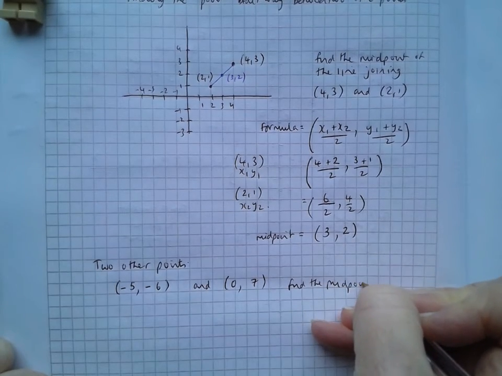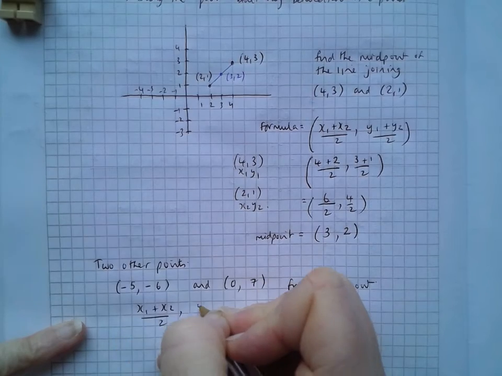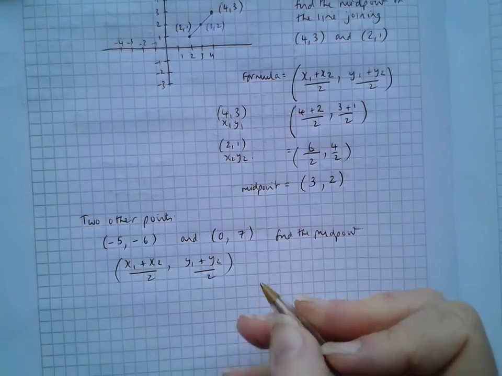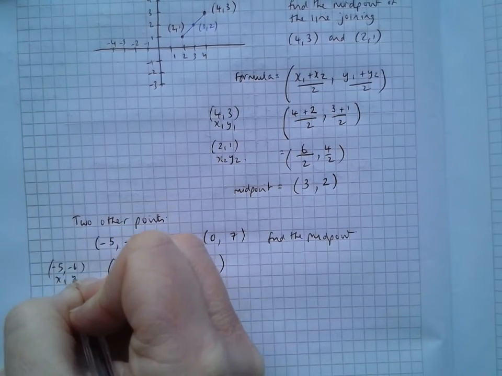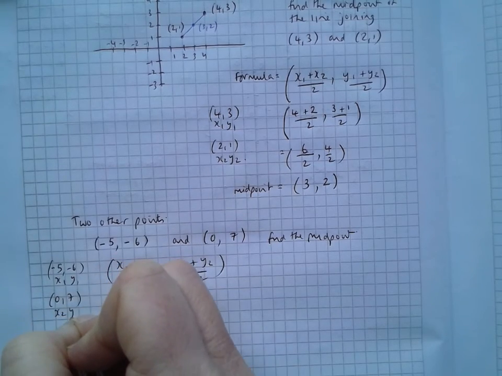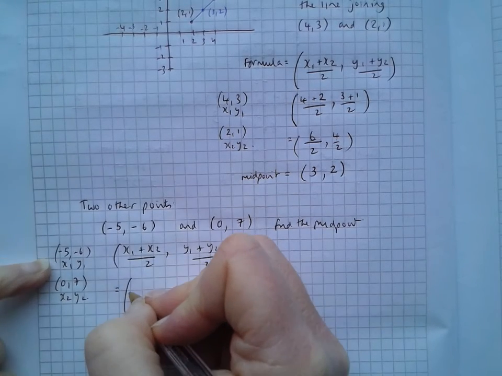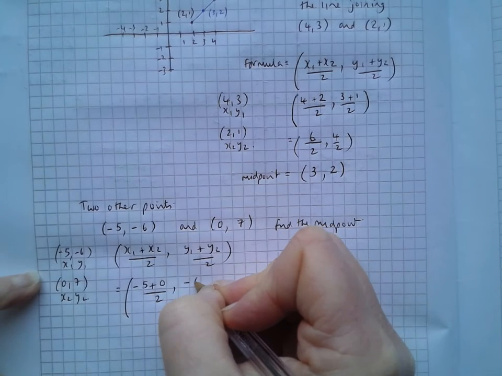So again, our formula is x1 plus x2 over 2, y1 plus y2 over 2. And my points are minus 5, minus 6, I'm calling x1, y1. And 0, 7, I'm calling x2, y2. So my midpoint is going to be x1 plus x2. So minus 5 plus 0 over 2 and minus 6 plus 7 over 2.